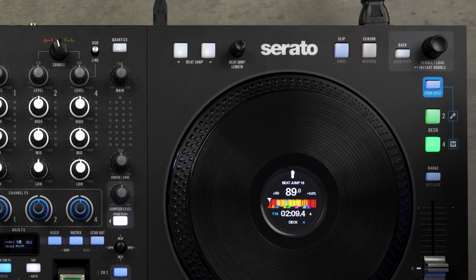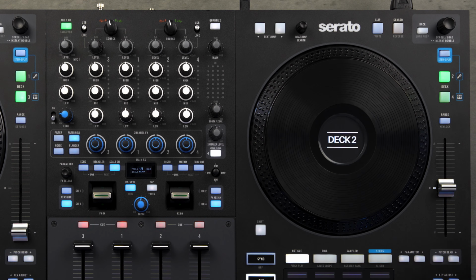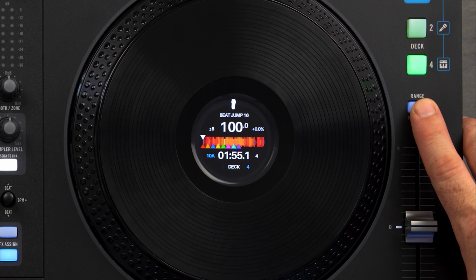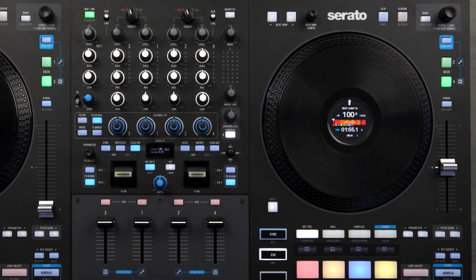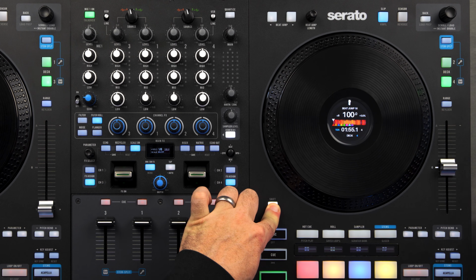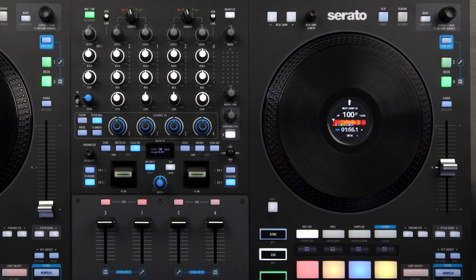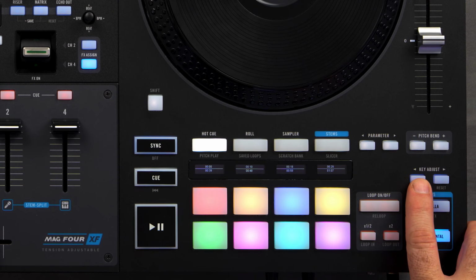Each of the RANE 4's hardware decks feature library navigation controls in the upper right-hand corner, as well as deck selection buttons. Beneath these buttons is the pitch range selection button. Press this to switch between plus or minus 8, 16, and 50% pitch slider ranges. Hold Shift and press this button to turn key lock on or off for the selected deck. Beneath the pitch slider, you'll find momentary pitch bend buttons and dedicated key adjust buttons.